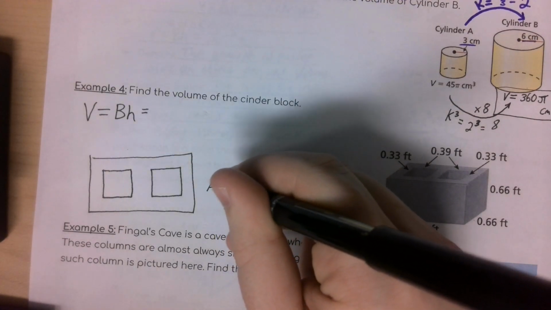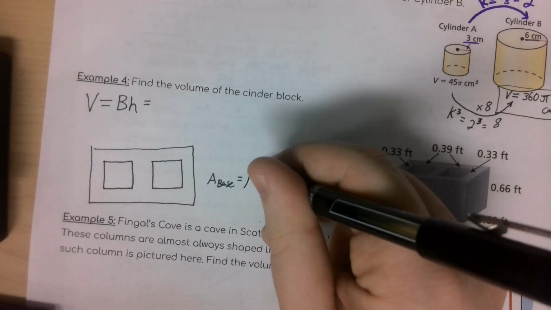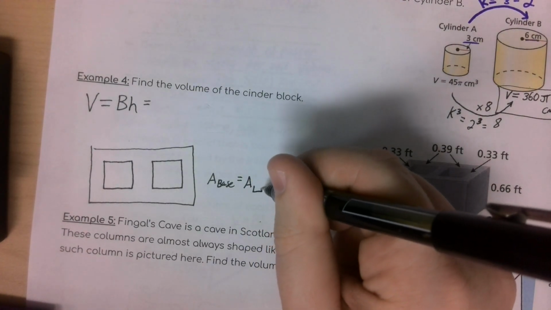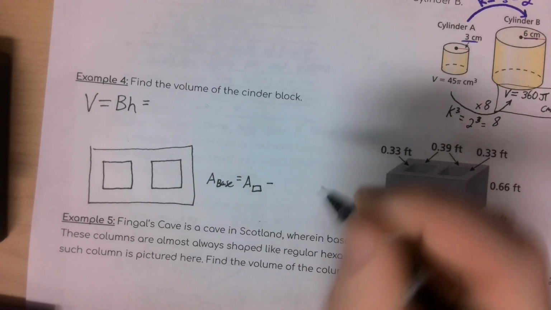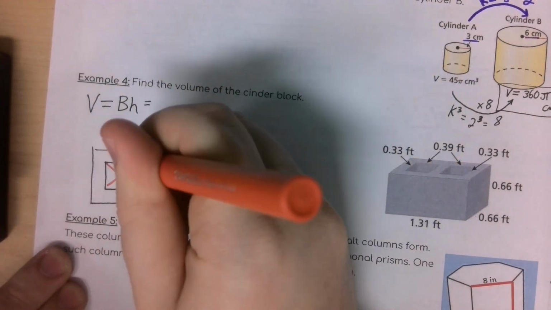Well, the area of our base in this case looks to be the area of the rectangle with these two sections cut out of it. I want to draw X's over them to show that they're cut out.